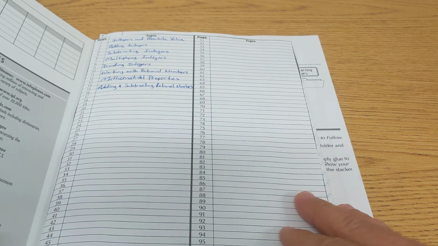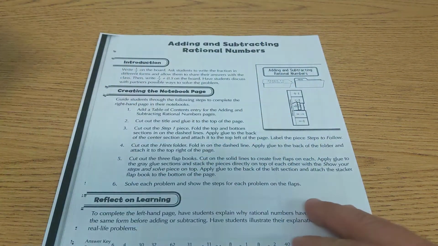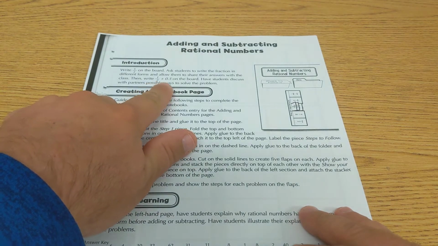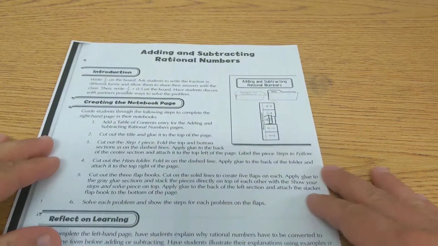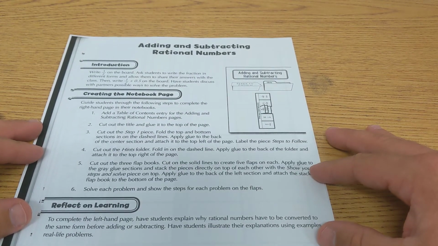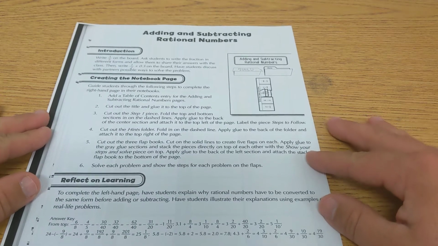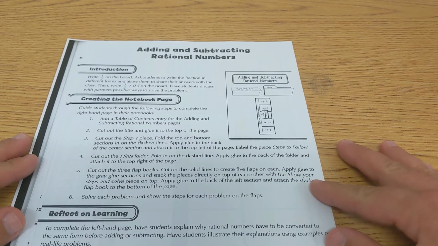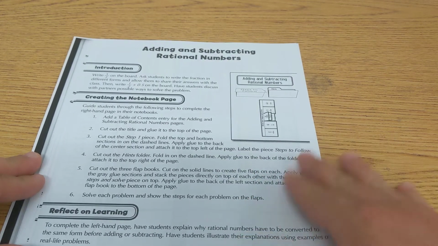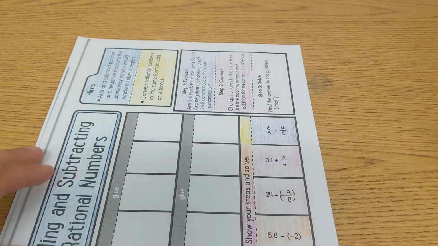Okay, so when we're talking about adding and subtracting rational numbers, we're talking about rational numbers, which are fractions and decimals. Okay, so here's going to be the main sheet, and you'll see this later, but there's an answer key at the bottom to help you out and to show you a little bit more step by step on how to do the sample problems in just a minute. So adding and subtracting rational numbers, page 15 of your math journal.